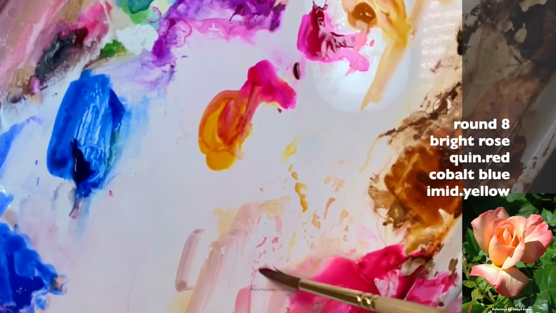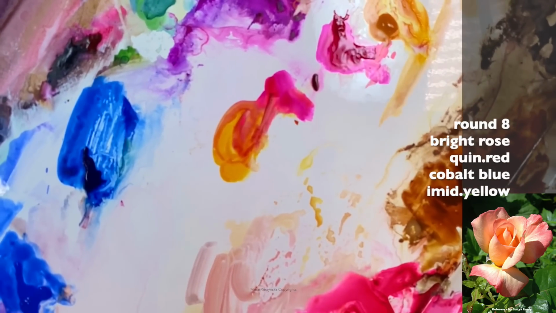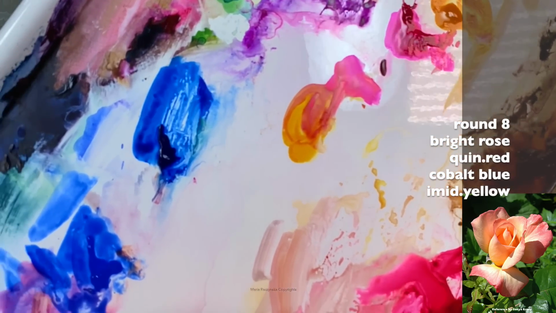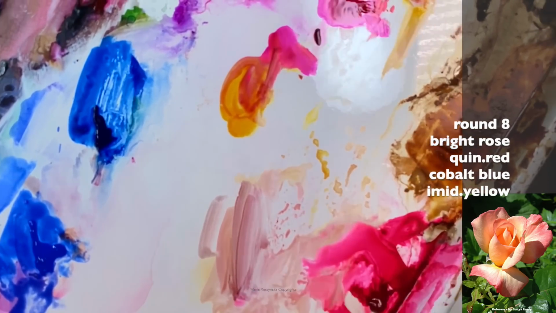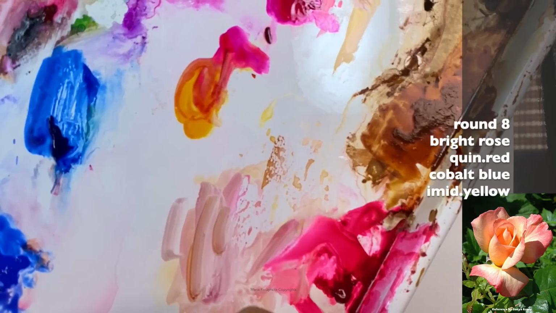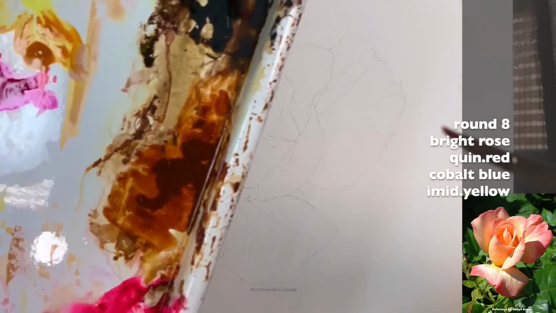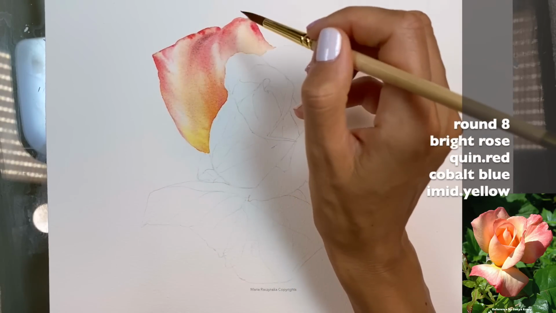So I want a little more of the red, bright rose, yellow. I'm going to create that shade of blue. There's my blue violet actually. And I can add this beautiful shade of blue violet, but I need more yellow. I do it until it feels right. There you go, something like that. And this is where I can add that soft shadow.